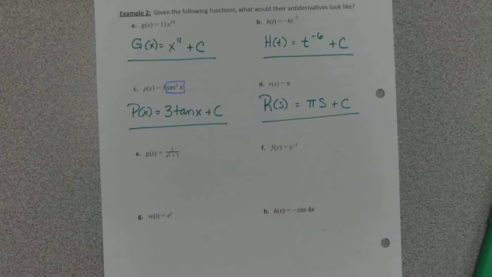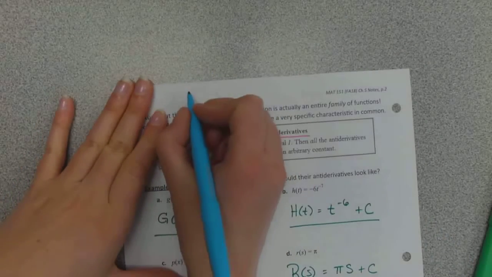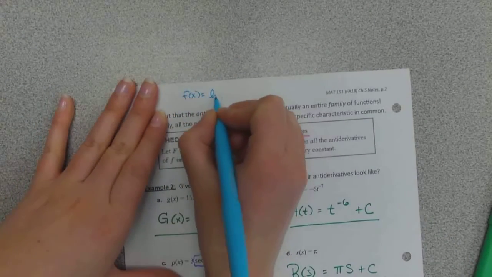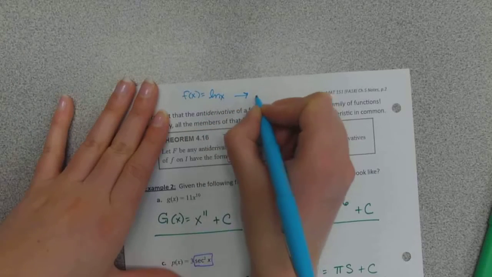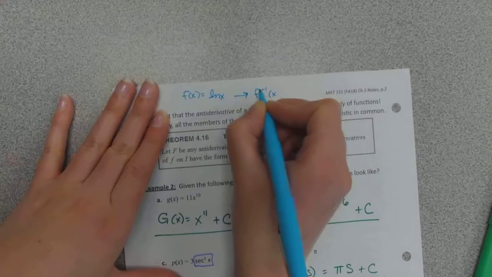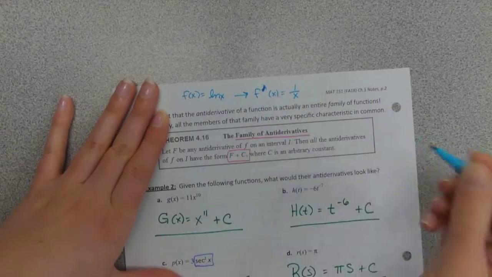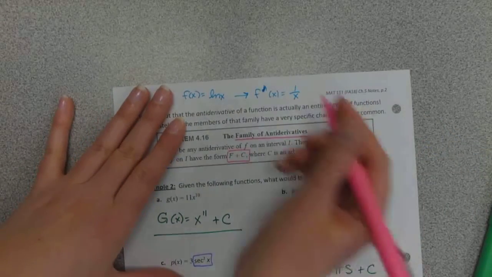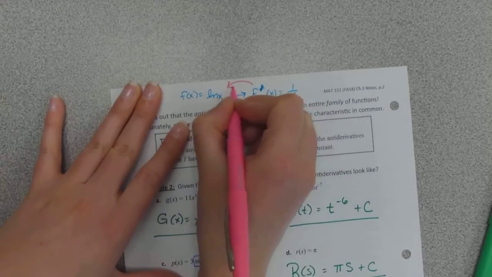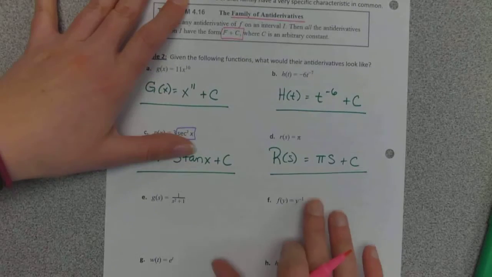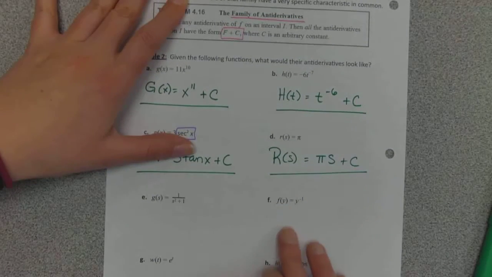If you want to think about natural log for a second, I'm going to make a note up here. If your function f of x equals natural log of x, what's its derivative? Its derivative is 1 over x. So if you wanted to go backwards, you would need 1 over x to have an antiderivative of natural log of x, right? So that's this one, right?